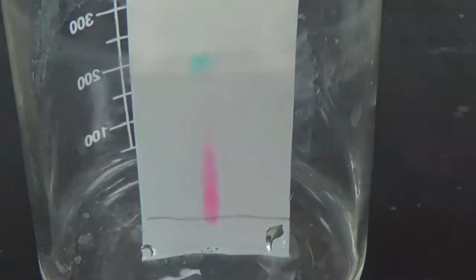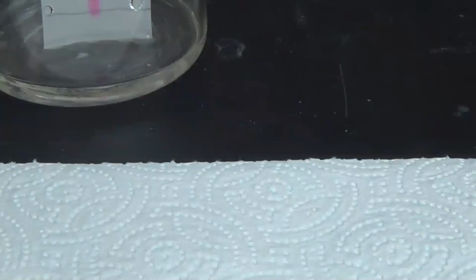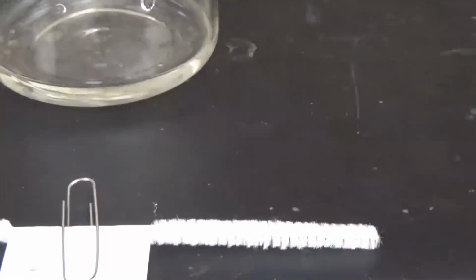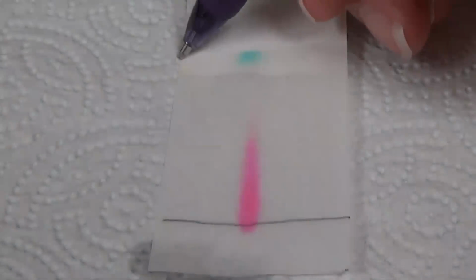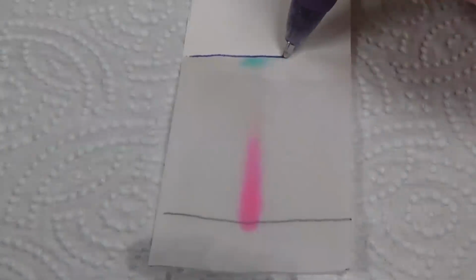We're going to get a piece of paper towel. And on our paper towel, we're going to place our wet chromatography paper. And I need to trace how far the water line got. So I'm going to, and I can use pen this time, I'm going to trace how far the water line got just by literally tracing the water line. You can use pencil too, doesn't matter.